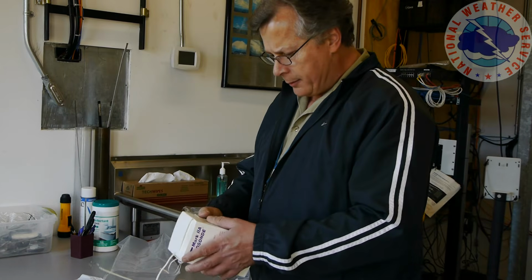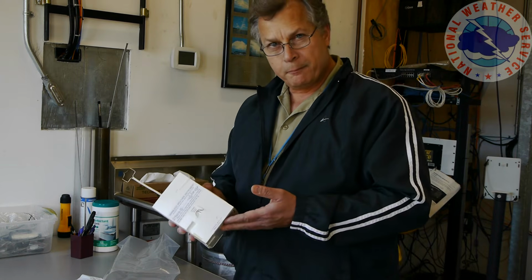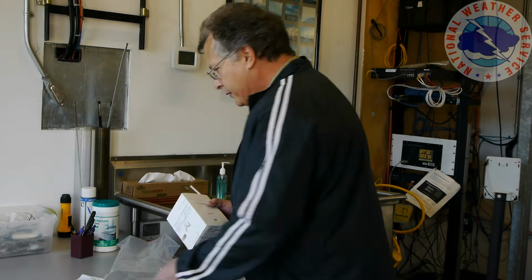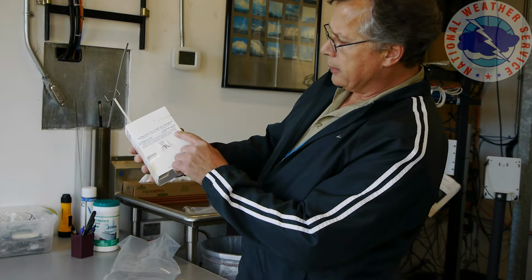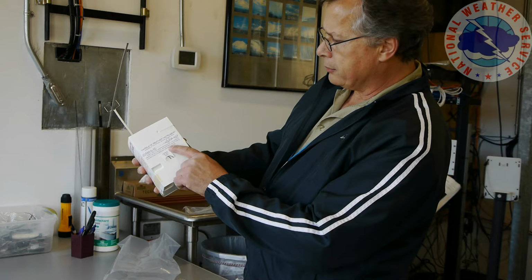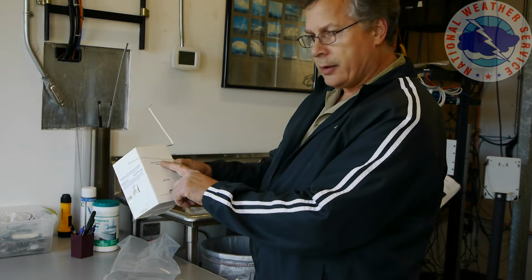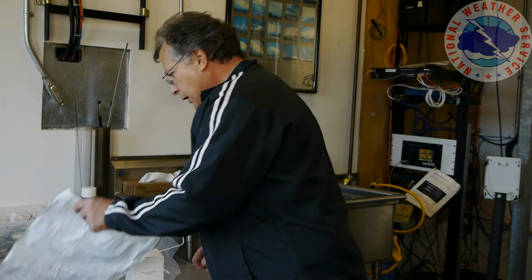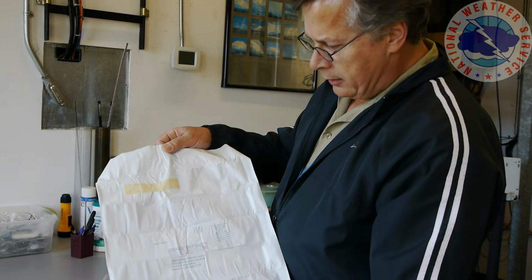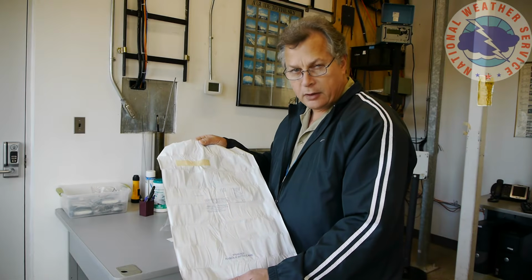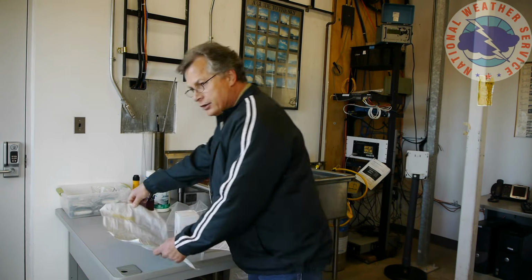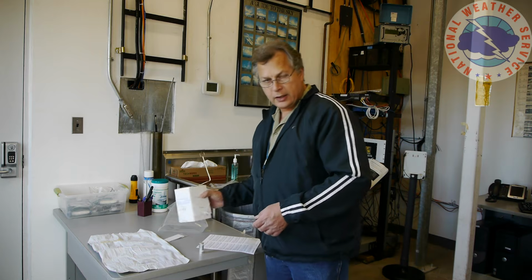Now, if someone happens to come across one of these, they have an option. The label also talks about a shipping bag available on the side panel. And it looks like this. Someone finds the instrument, they can put it inside this bag, put it in the mail. It goes to our reconditioning center in Kansas City, Missouri. The instrument is refurbished and we can use it again.